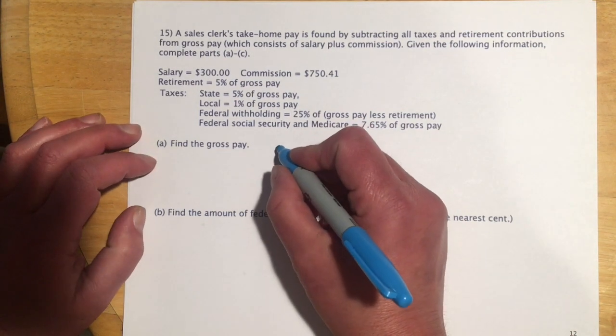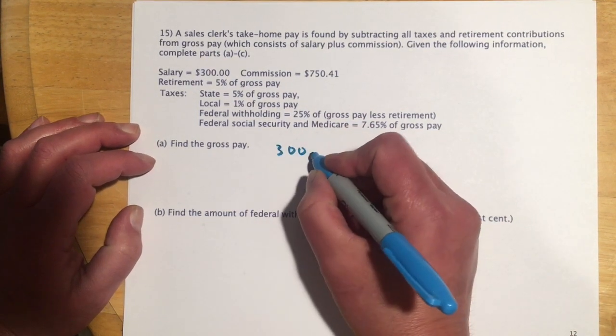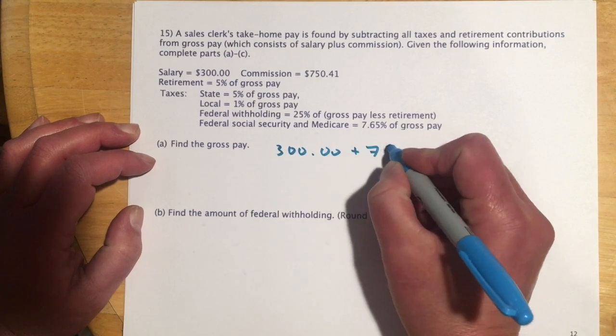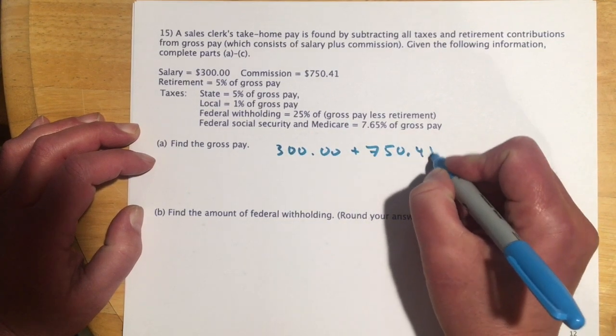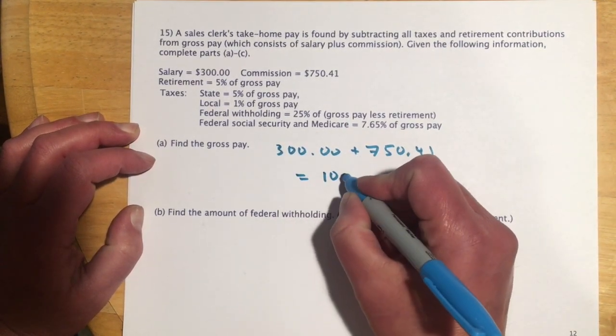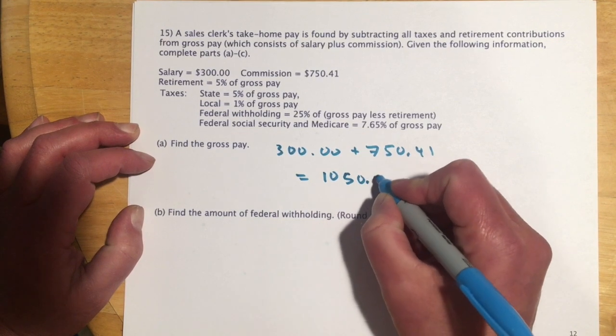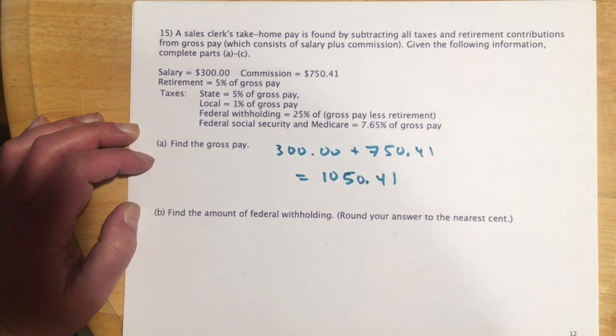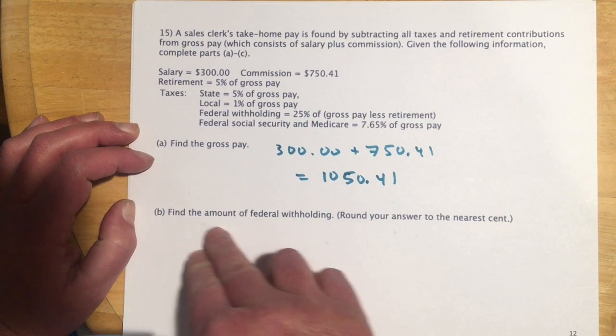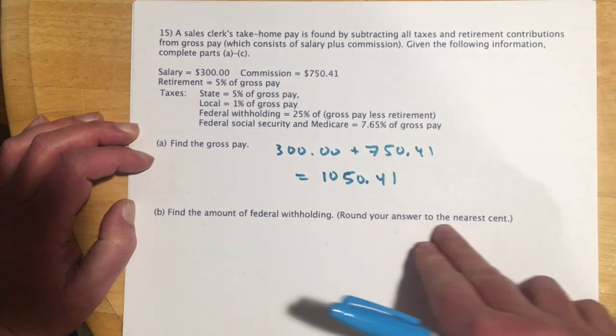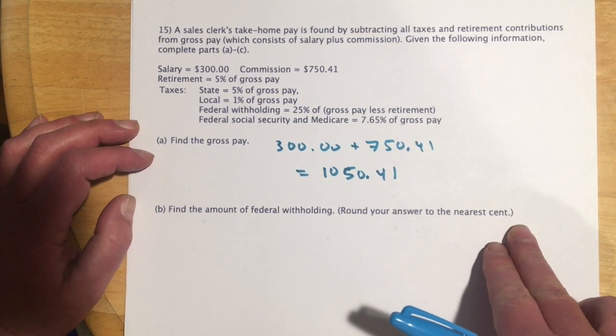Okay, so that's the 300 plus the 750, and that makes $1,050.41. So B, find the amount of the federal withholding. Round your answer to the nearest cent.